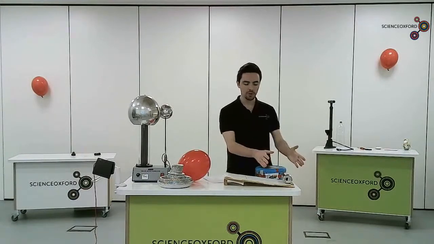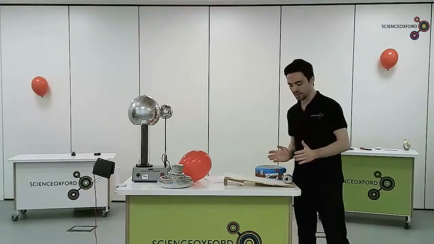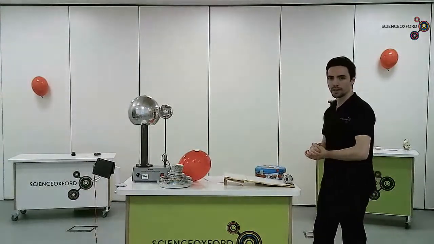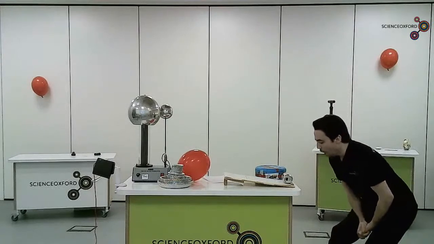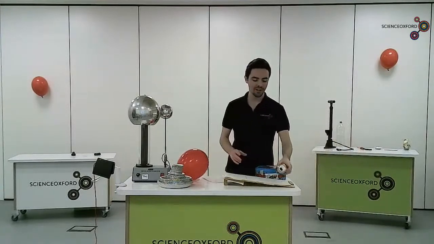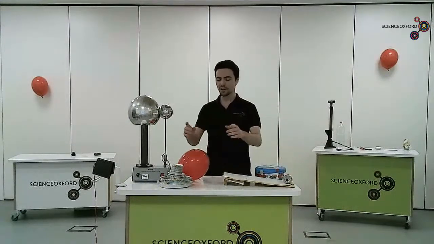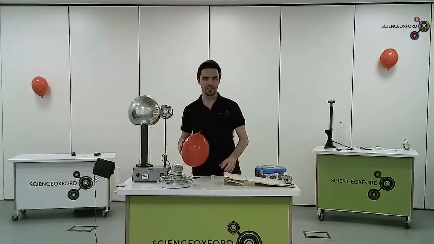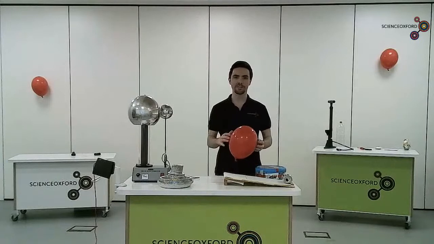So the first one I could do is force it up the ramp with the power of wind. So I'm going to give it a quick blow like this. Whoa, quite a powerful wind, can blow it straight up there. So I could have blown it up there as well. I could also use a different kind of weather-based phenomena.